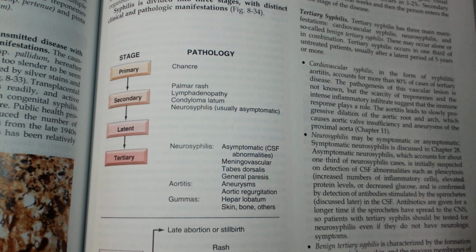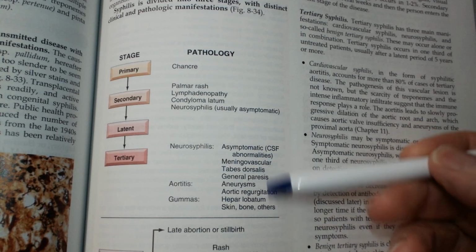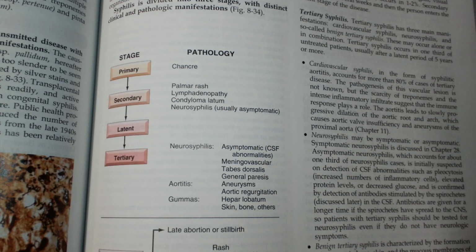Syphilis can also affect the eye, which I don't believe is shown here, but that can cause the pupil to lose its light reflex. That's called the Argyll-Robertson pupil. It can still accommodate for distance, but it loses its light reflex.